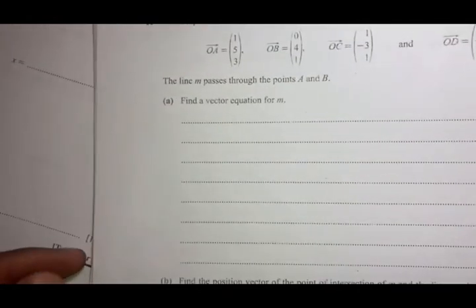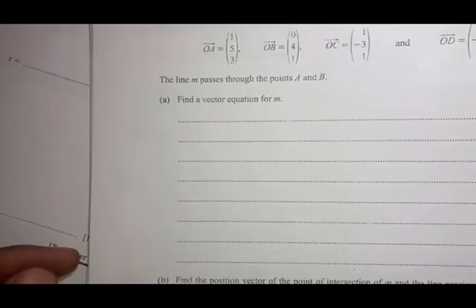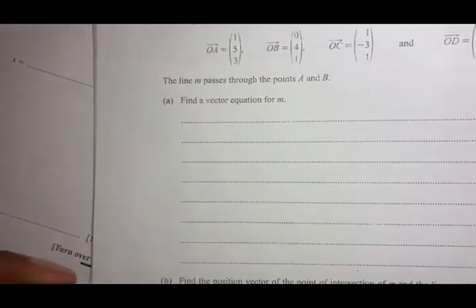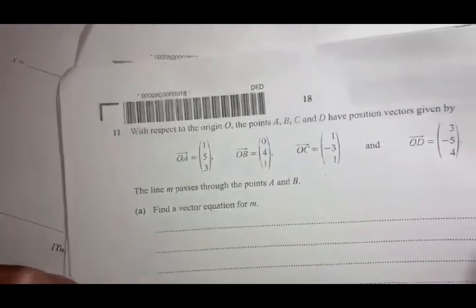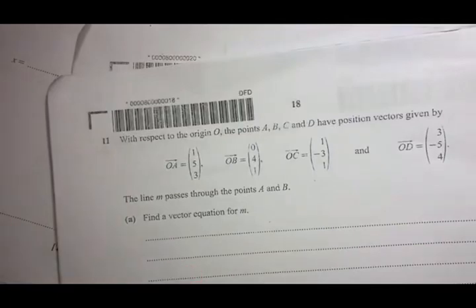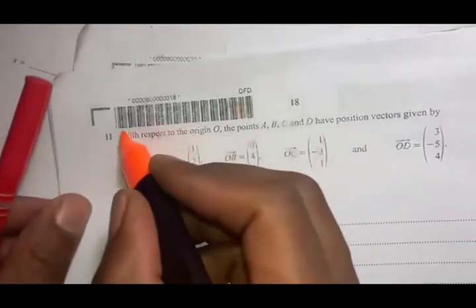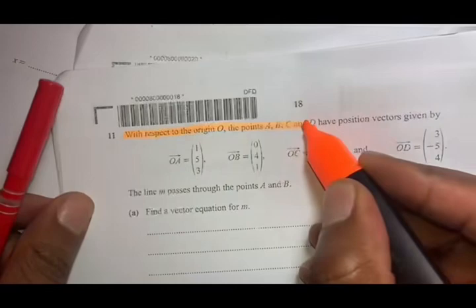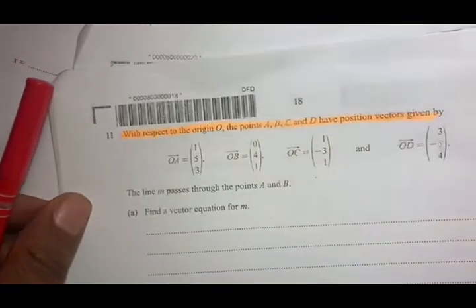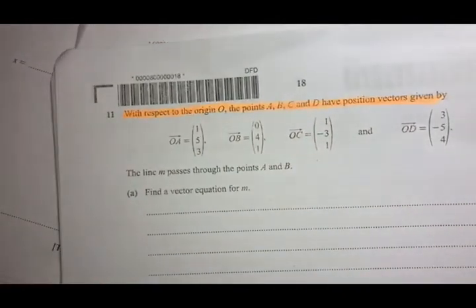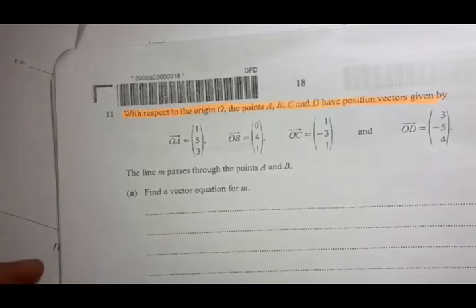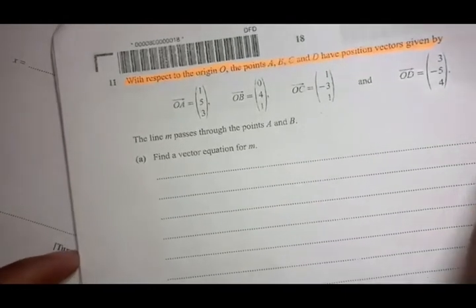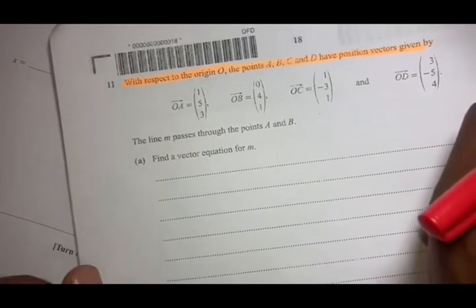Okay, the question here says, with respect to the origin, points A, B, C, D, and F have position vectors that are given as we can see there. So the line M passes through points A and B. Find the vector equation for M.